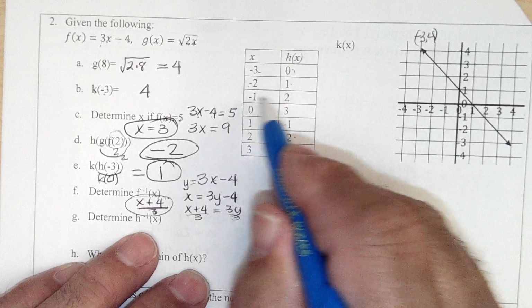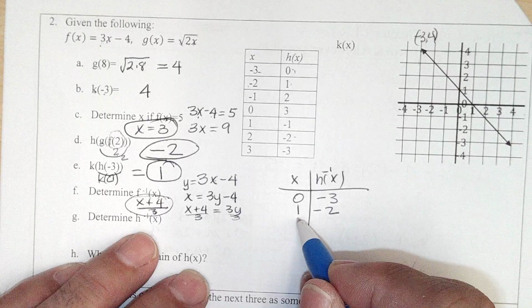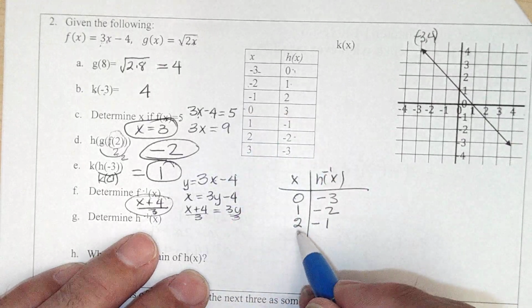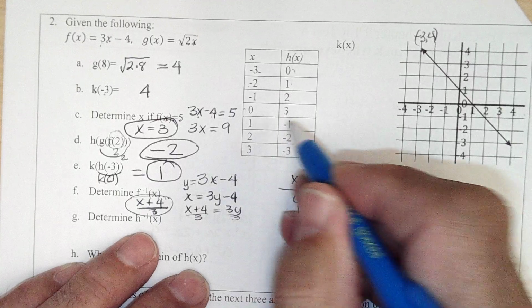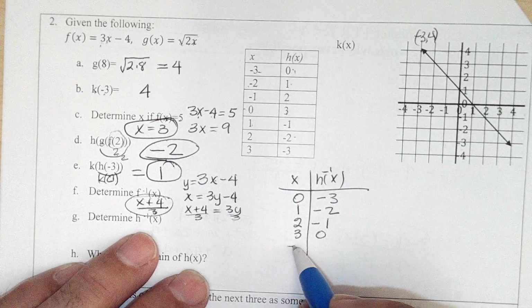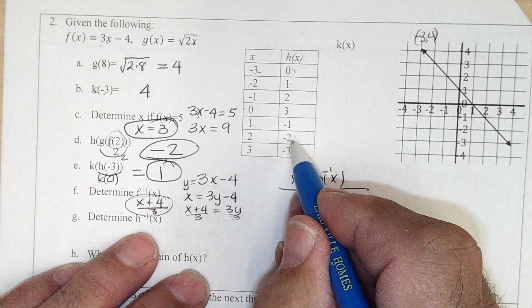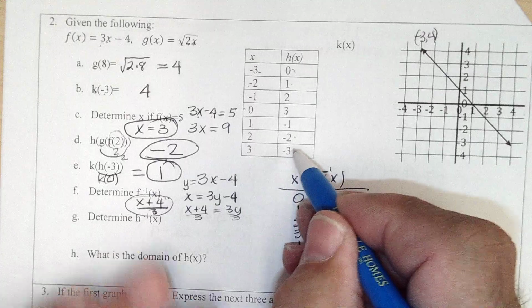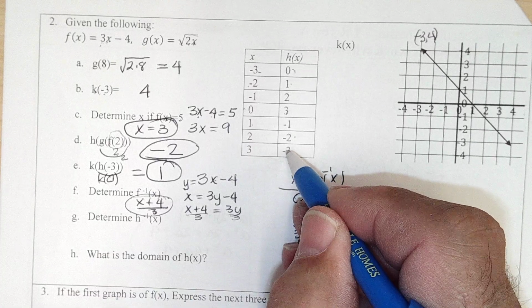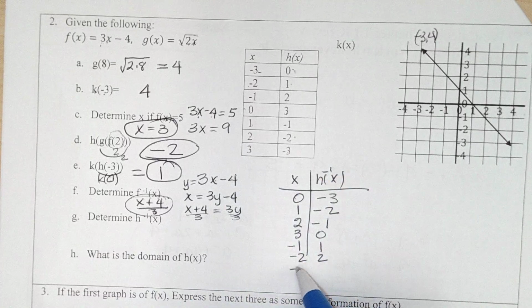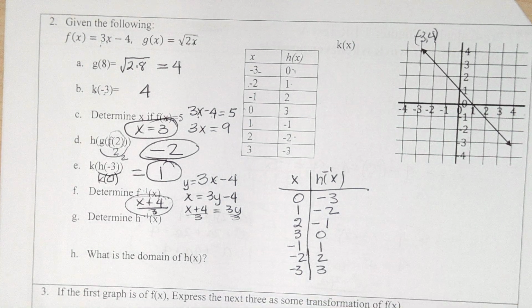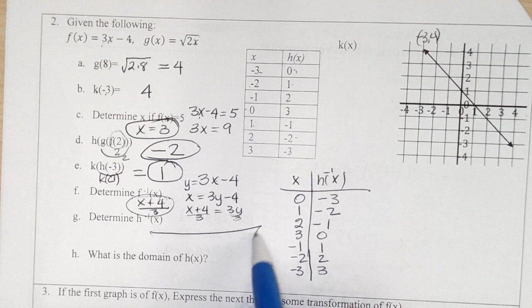And 2 will go back to negative 1. And 3 will go back to 0. And negative 1 will go to 1. Negative 2 will go to 2. And negative 3 will go to 3. So we backed it all up. So that's this one.